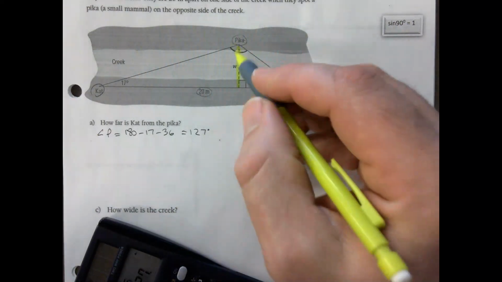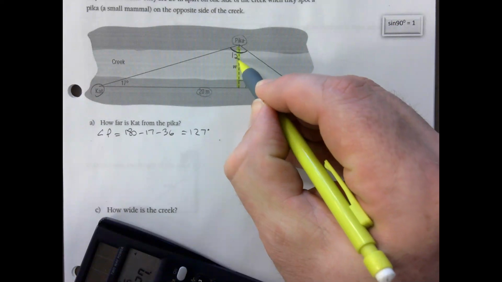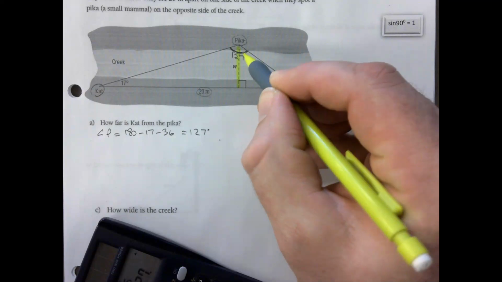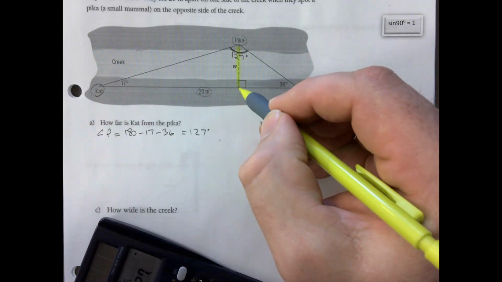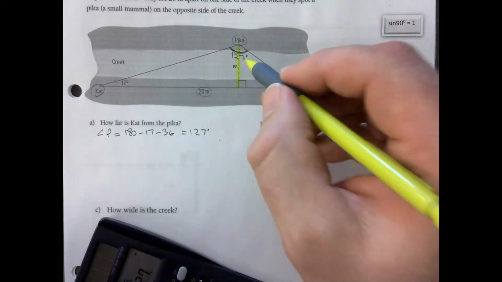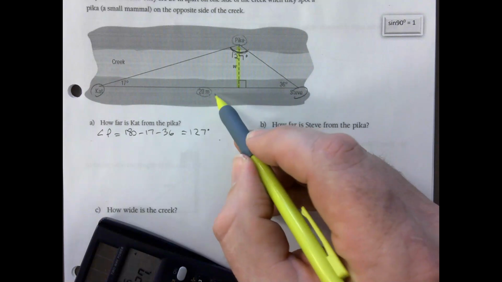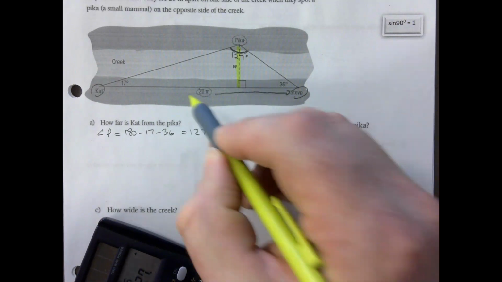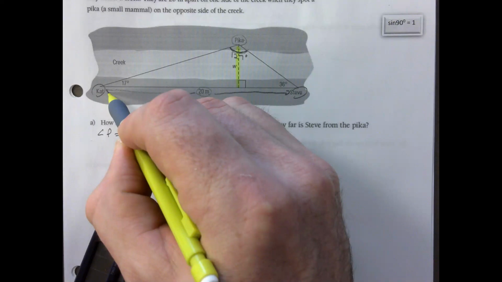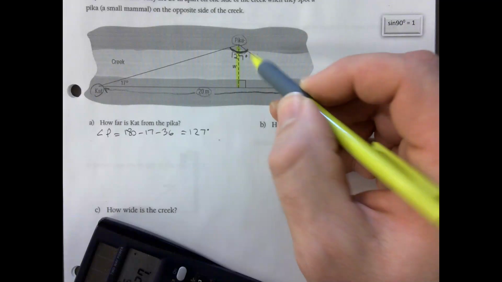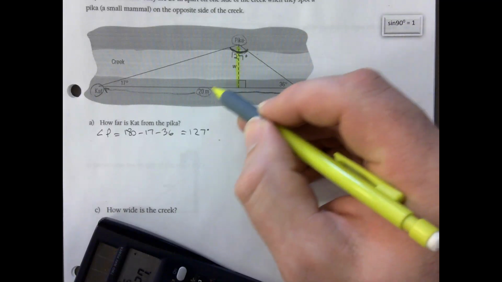So you know that this entire angle here, right, from end to end is 127. So we're forgetting about the dashed line. We're not considering it. So we've got the 127. The 127 is across the 20. Because remember, the 20 belongs to the big triangle. This angle belongs to the big triangle.